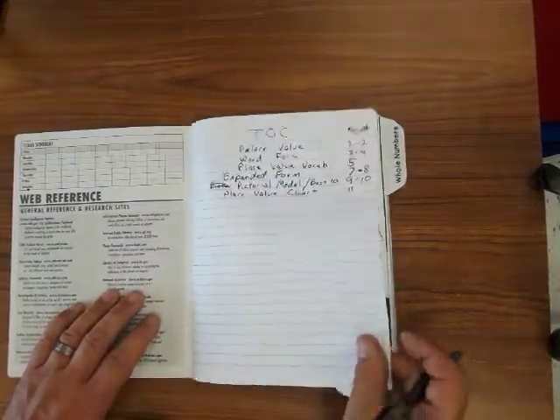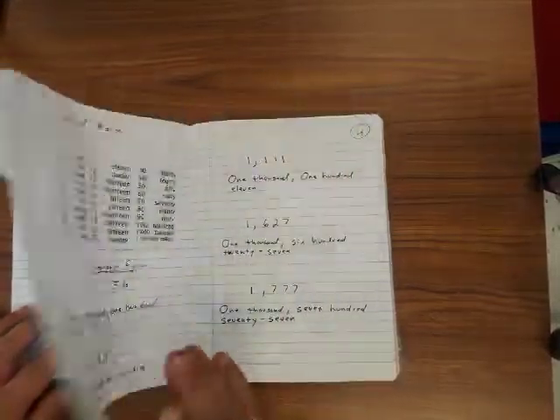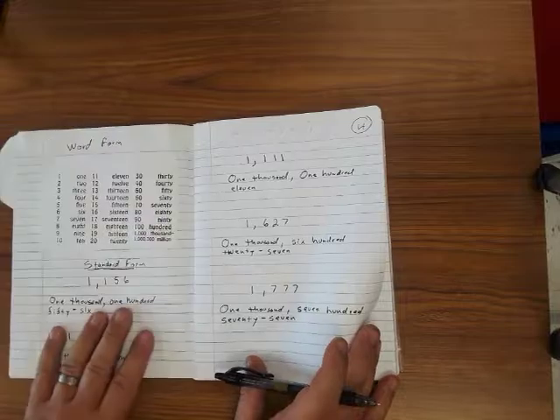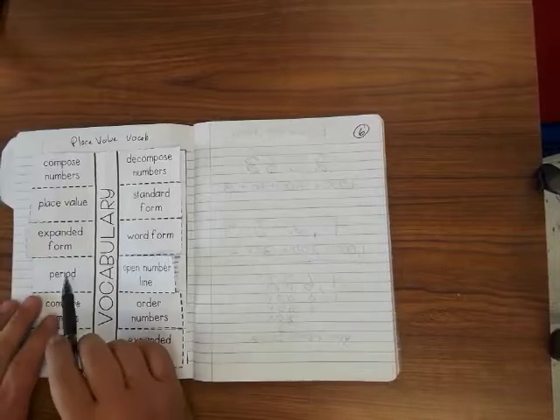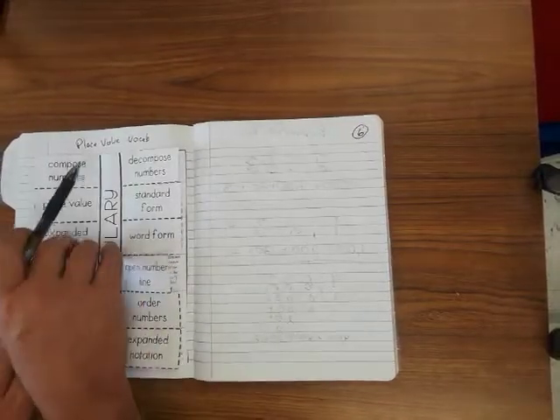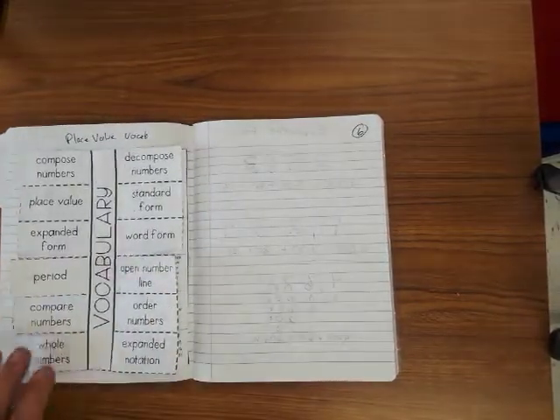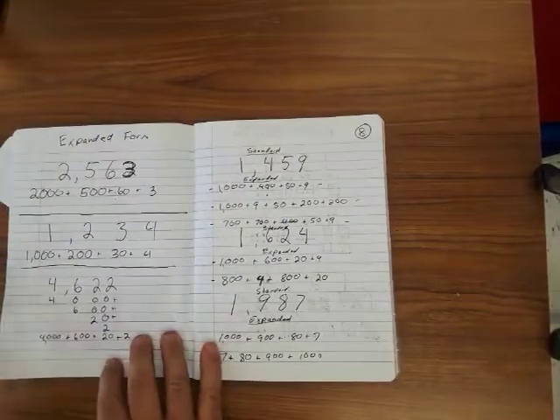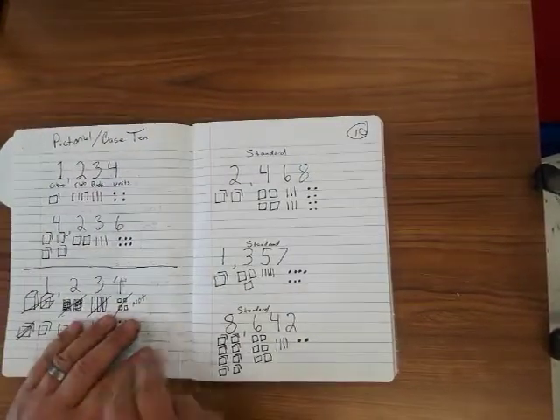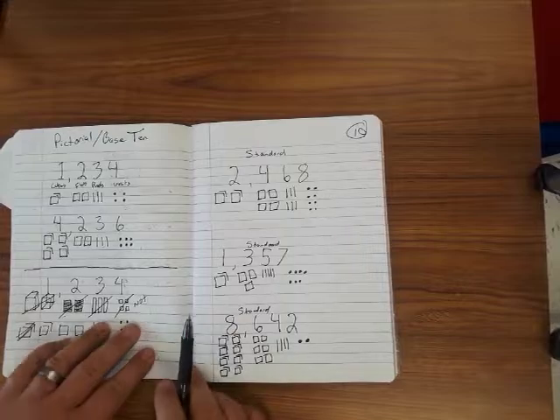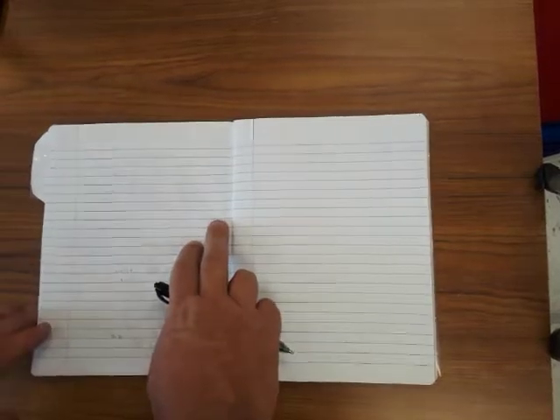So, a quick review. We started talking about place value, and we're still talking about place value. We did standard and word form, and we practiced that. We talked about our vocabulary, like the word I just talked about, period. It's a three-digit group of whole numbers, like I just showed you up there on the board. We practiced expanded form. We talked about base 10 pictorial models of representing numbers. And now we're going to talk about a place value chart.